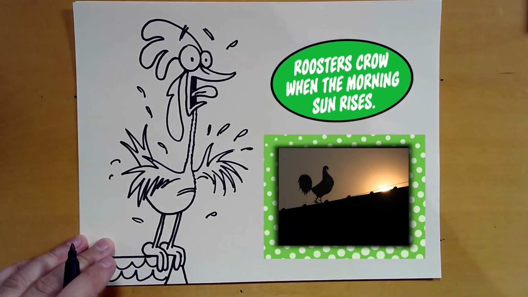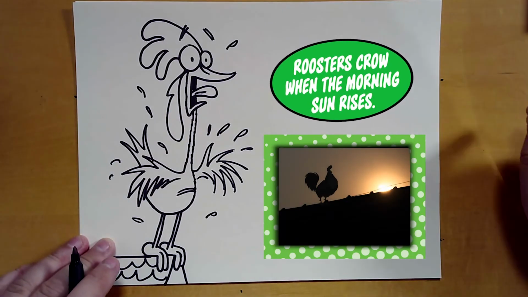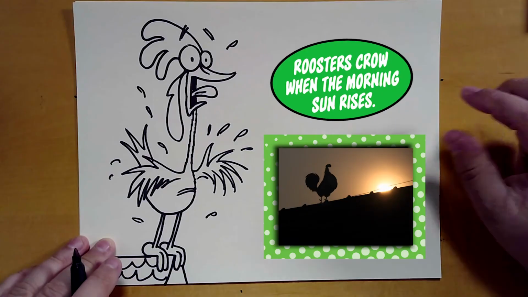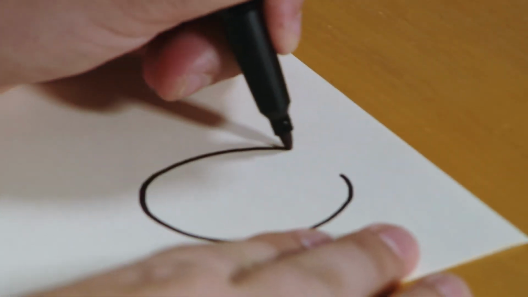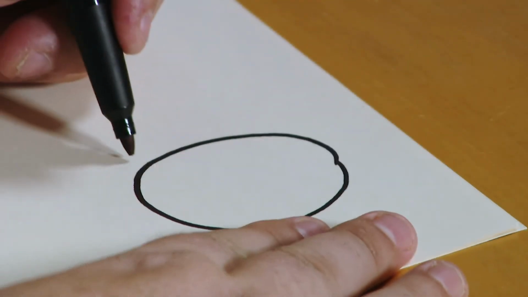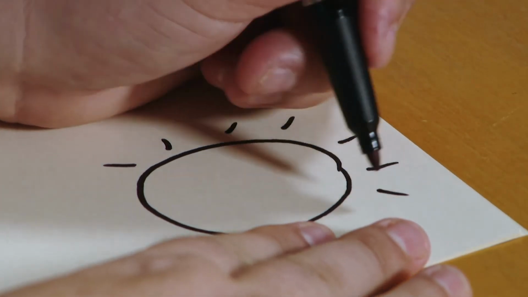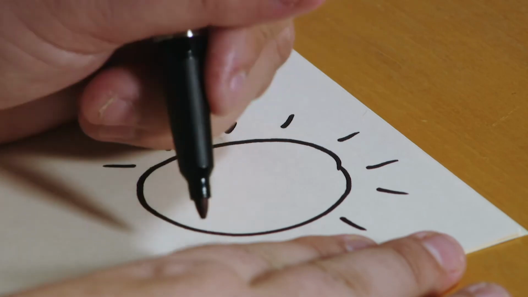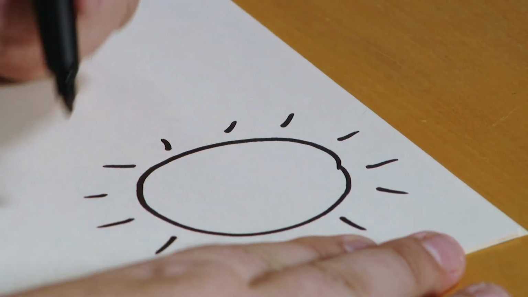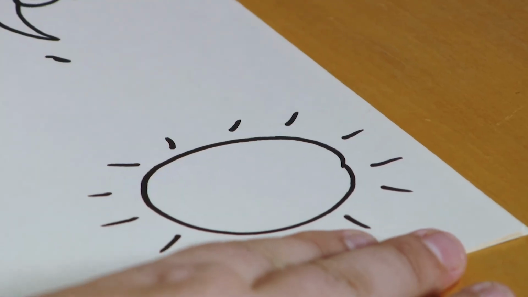He has to wake up very early in the morning when the sun first comes up. So we're going to draw the sun. We've been drawing the sun the same way for over 10,000 years. It appears in cave paintings and it appears in our drawings today. It's just a simple circle and a few lines like that. Simple and effective. That's the sun.